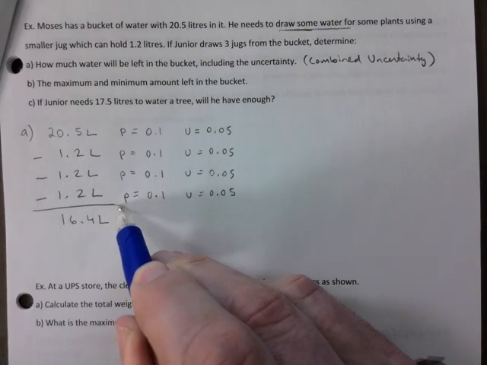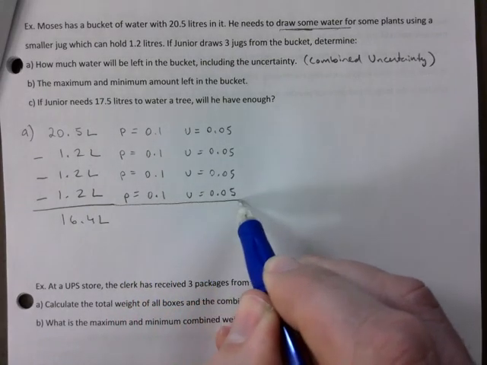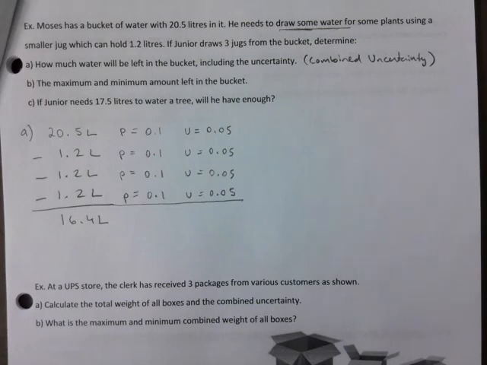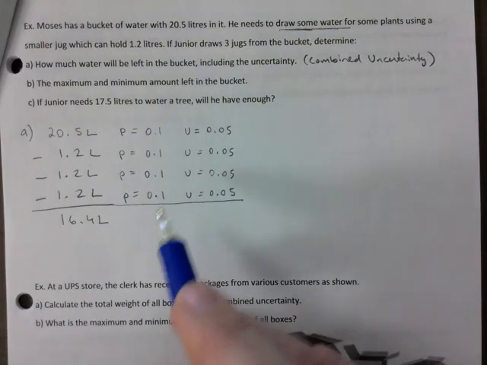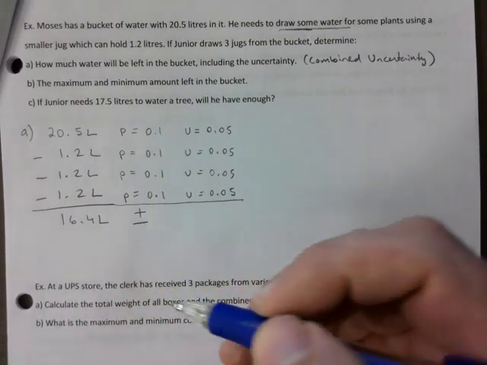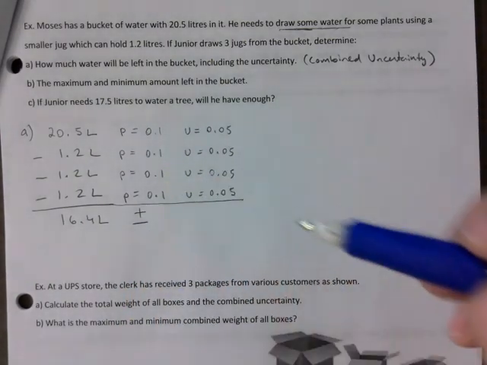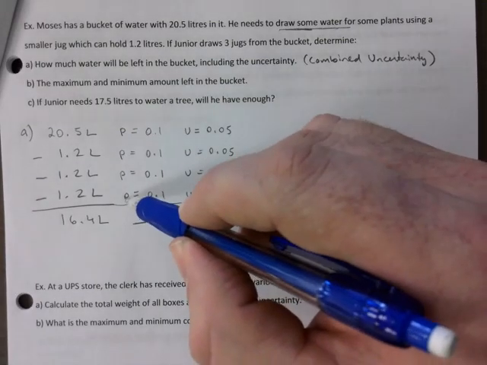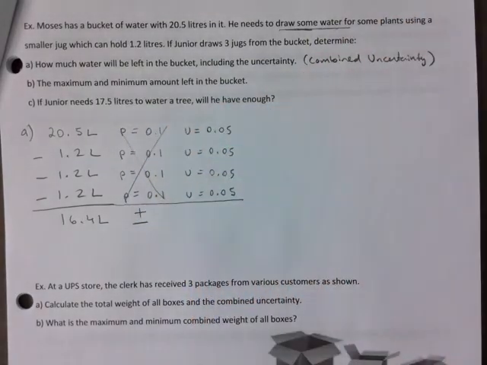So I extend the line. Precision doesn't come into effect here. We needed it to find the uncertainty, so just put a plus or minus like that. It didn't even ask for precision, so I'm just going to do this right now. We don't worry about it.